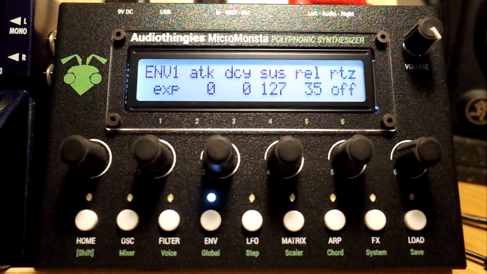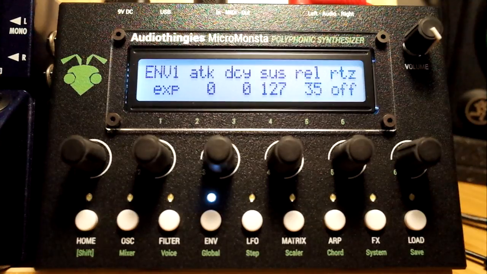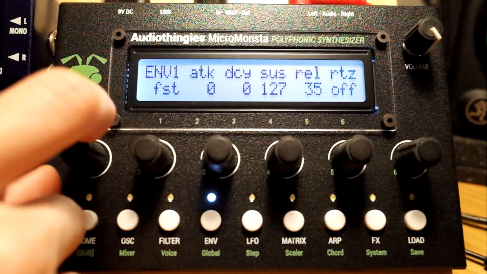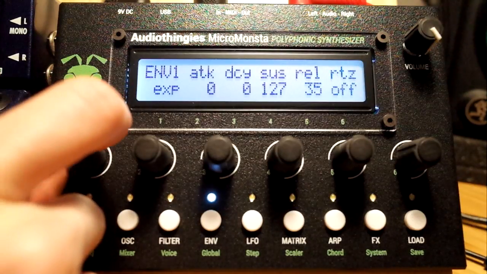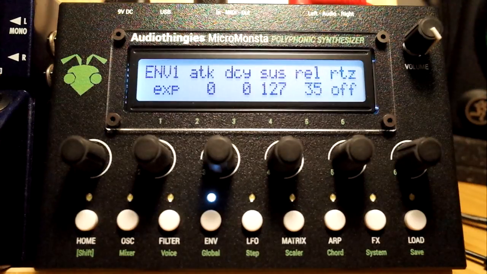So moving on to the envelopes, you have 3 of them, so you scroll through them by pressing the envelope button. They have at least control over the curve, so you can have the envelope type fast, exponential, and linear. The envelopes go from 1 millisecond to 30 seconds. And if I just illustrate with the exponential type here, playing around with the decay on my MIDI controller, you'll hear how it goes from clicky to a bit slower.